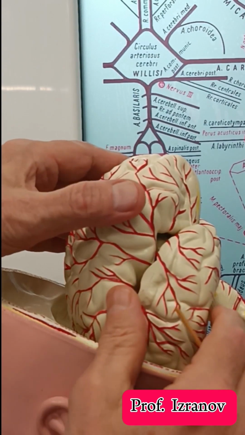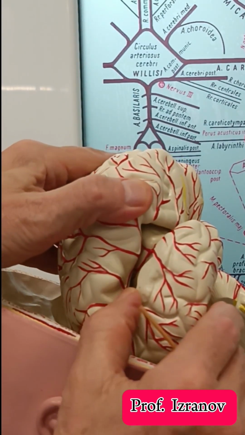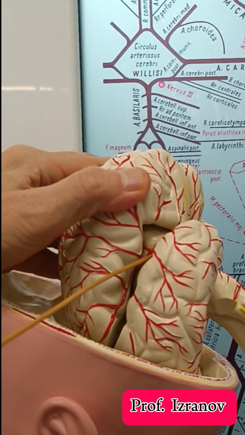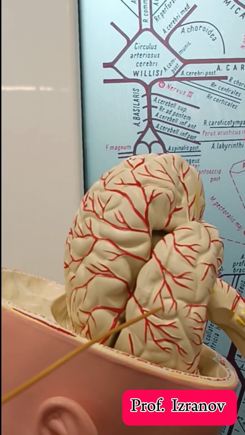When we open this fissure, we can see the branches of arteria cerebri media, which then finish in the cortex of the adjacent parts of the temporal lobe, frontal lobe, and parietal lobe.